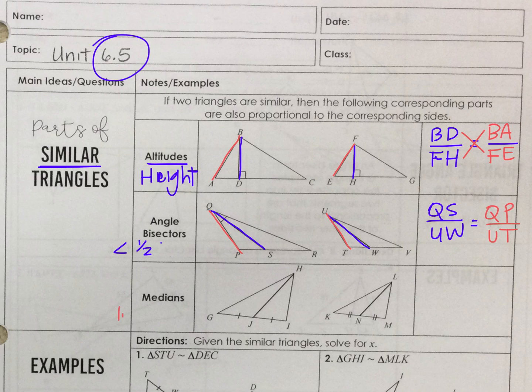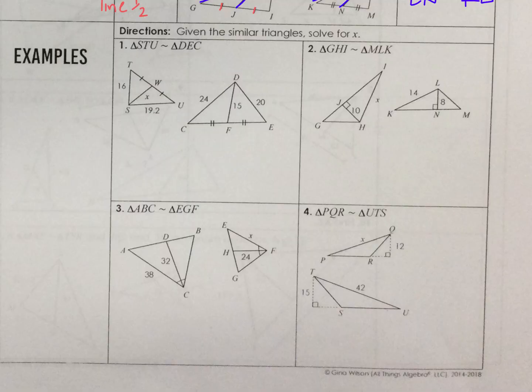Medians are when the line is cut in half. Like right here, we cut that line in half. So on my first triangle, I can compare HJ to LN, and that's going to be equal to, we will say GH and KL. So let's do some practice problems.